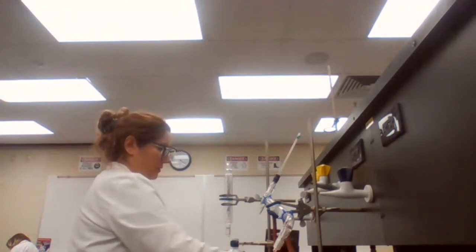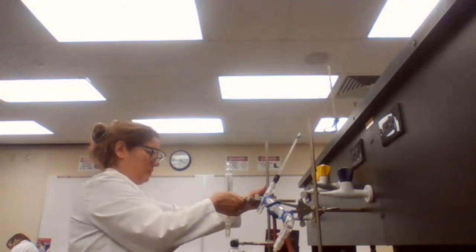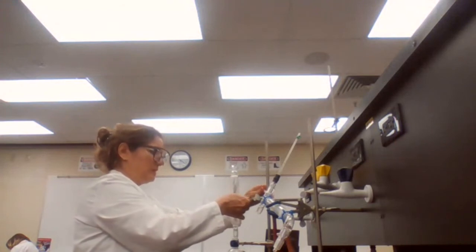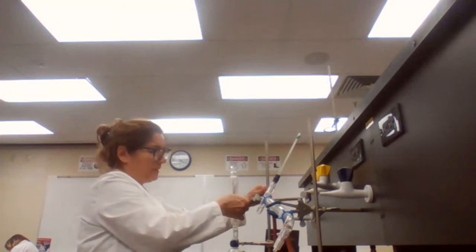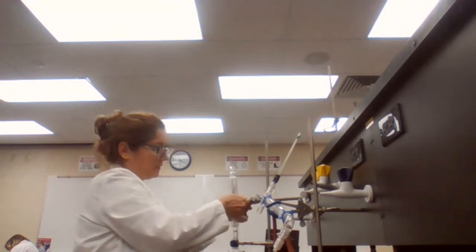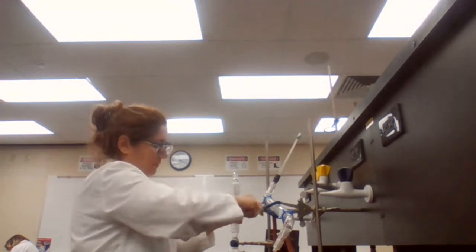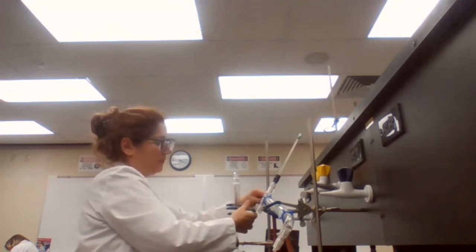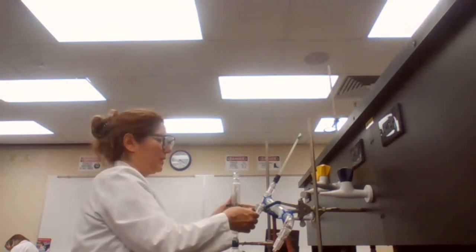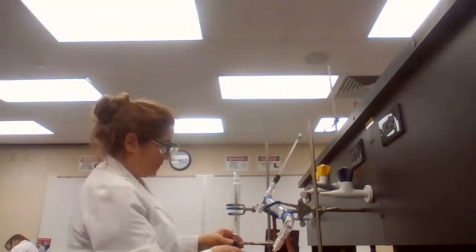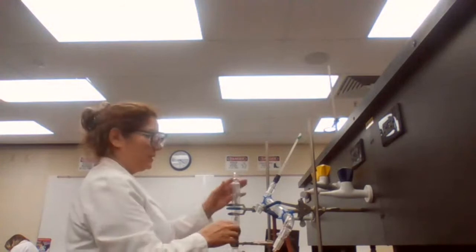So I'm going to assemble this part first and then open it to add the chemicals.